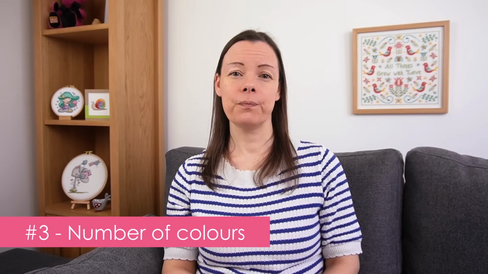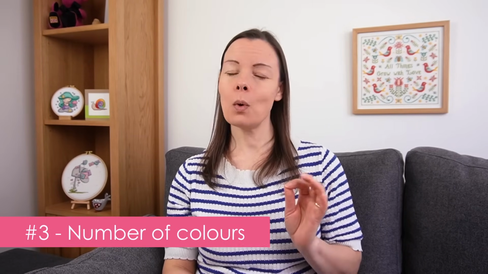There's one final consideration to size, and that's cost. A design with more stitches will require more fabric and more thread, which will inevitably be more expensive. Number 3 is number of colours. Now, this might not matter quite as much as you might think, at least not in all cases, and much as with size, there's a balance to be found.